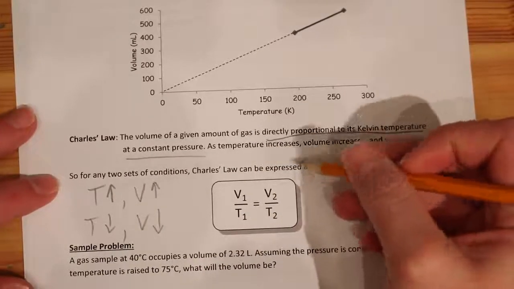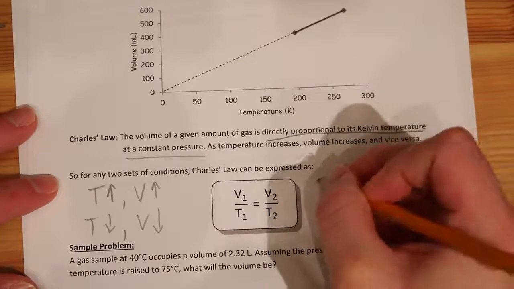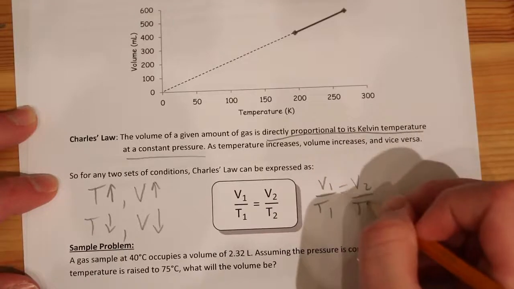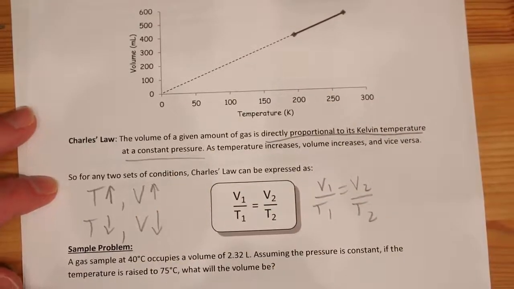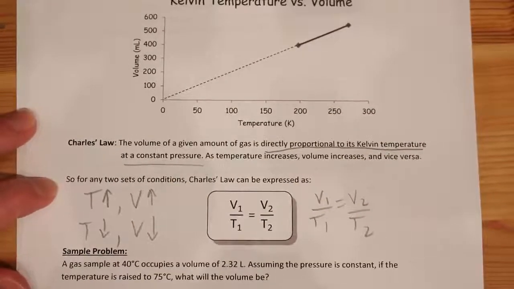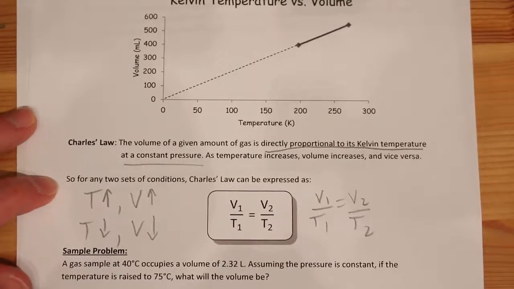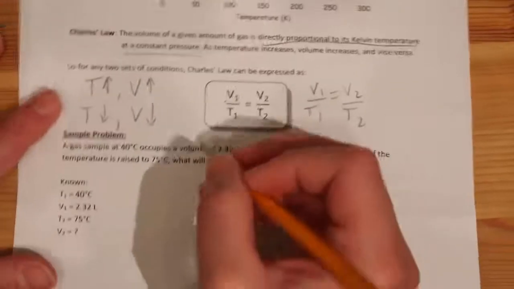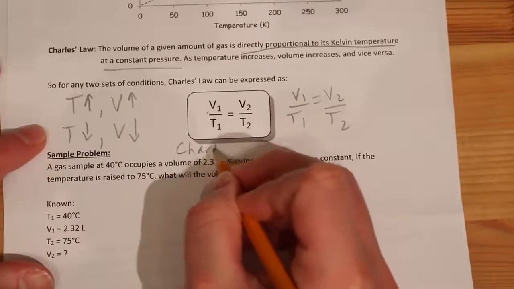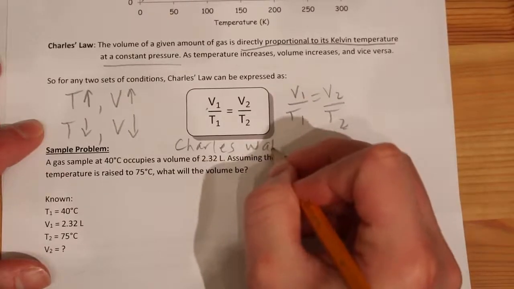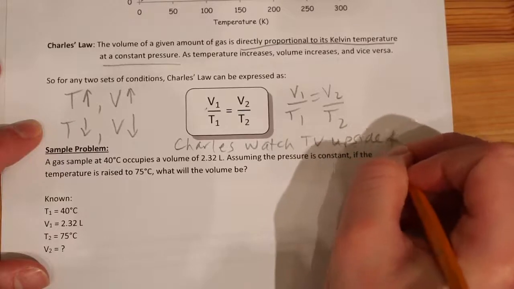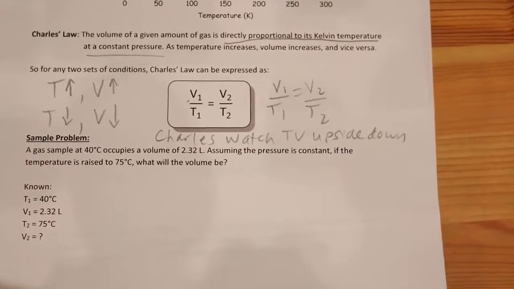And this is the major equation that you need to remember. V1 over T1 equals V2 over T2. And the way I was taught in high school how to remember that is that Charles watches TV upside down. And that's helpful because the V is over the T. So Charles watches TV upside down. That way you can remember that it's V over T instead of T over V.